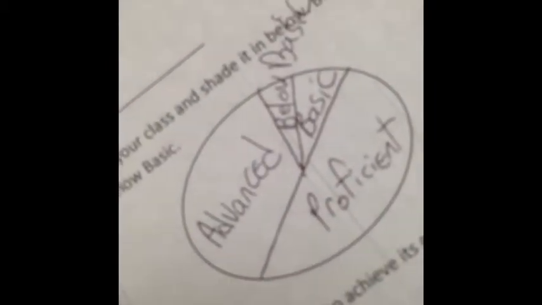And it looks like maybe 1/8 is basic. Then there's a little sliver below basic. That's not quite a sliver, so this isn't an exact science here. And then it looks like we got a bunch of advanced too. Boom, that's how you do that.